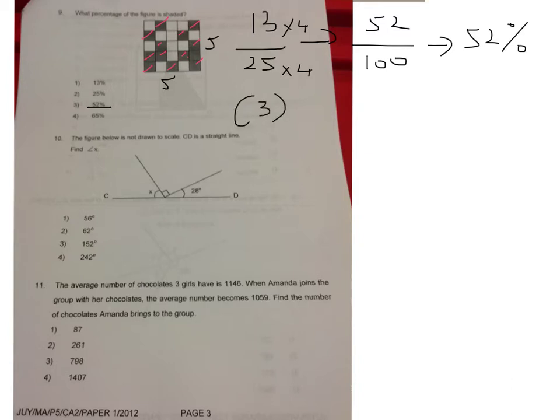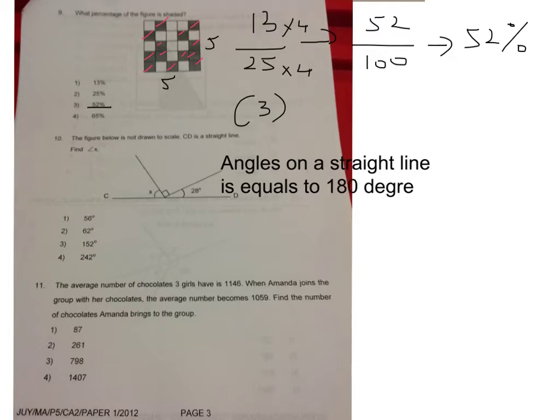Okay, we go on to question 10. The figure below is not drawn to scale. CD is a straight line, find angle x. Okay, here, okay, you need to actually know this. Angles on a straight line is equals to 180 degrees.